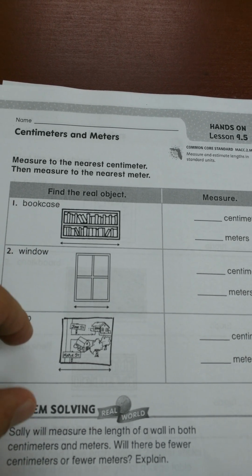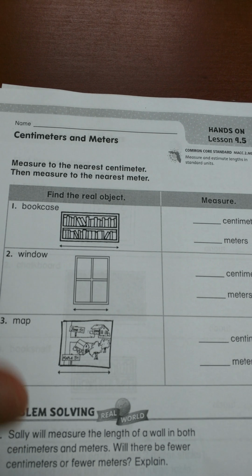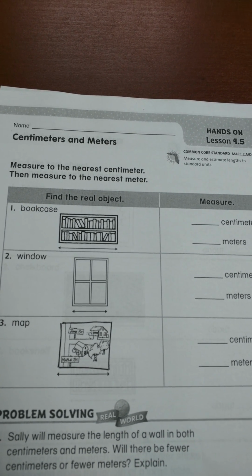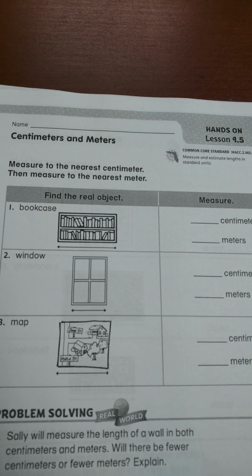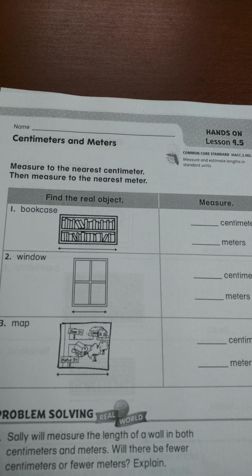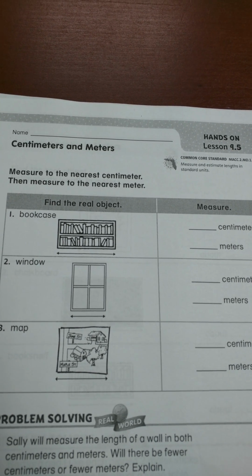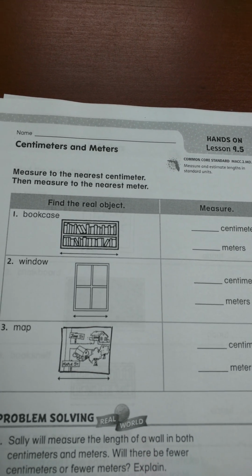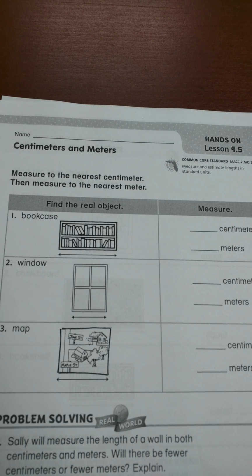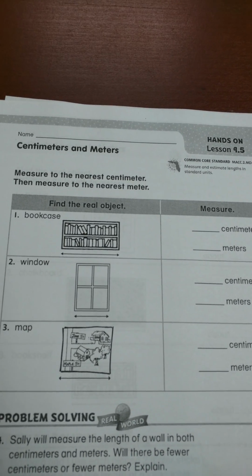But even if you don't have some of these objects, you could find something else that might be comparable or the same in size. Also, I'm not going to use the meter stick. It would be pretty challenging to film with one hand and measure with the meter stick. Like many of you, I probably don't have a meter stick, so I'm going to use a ruler and demonstrate how I do this if I only had a ruler and I don't have a bookcase. So I'm going to use the table that you see in front of me to measure instead of the bookcase. It's about the same size.